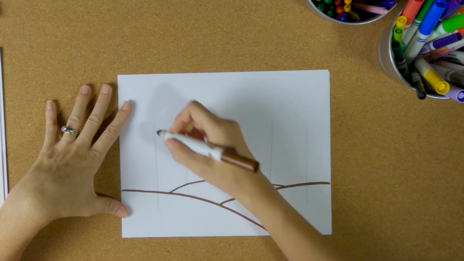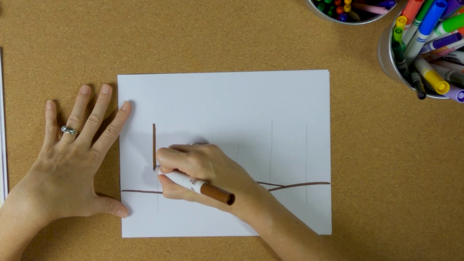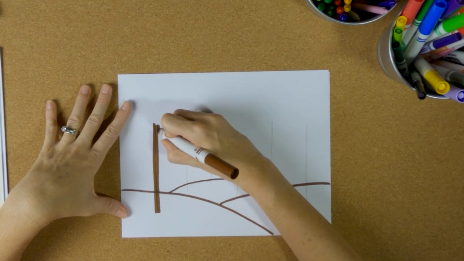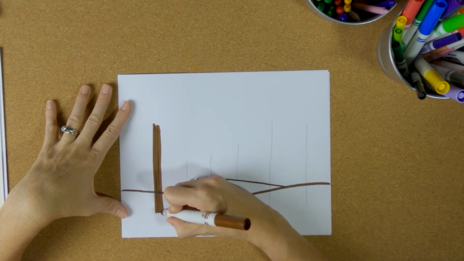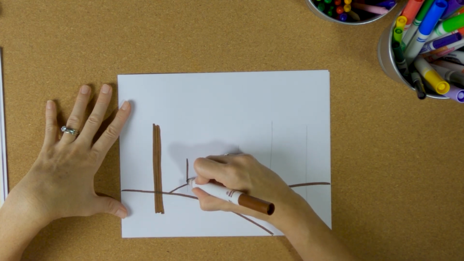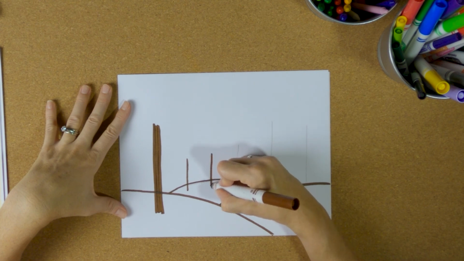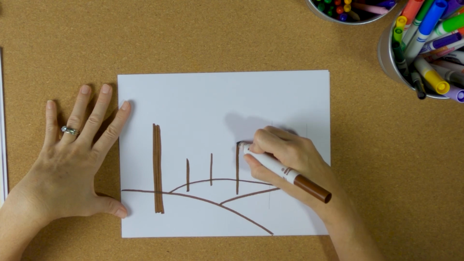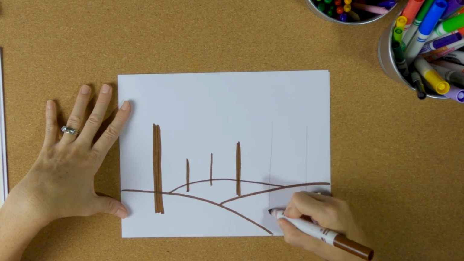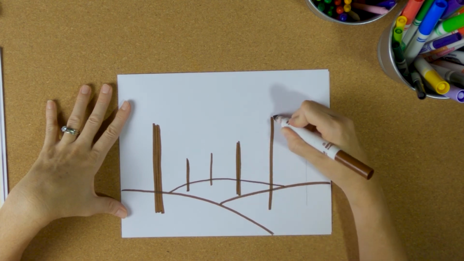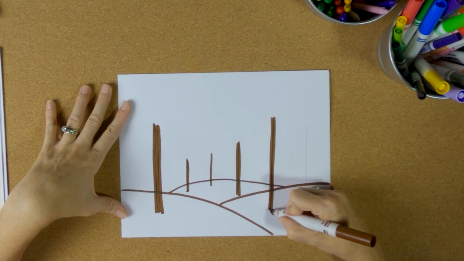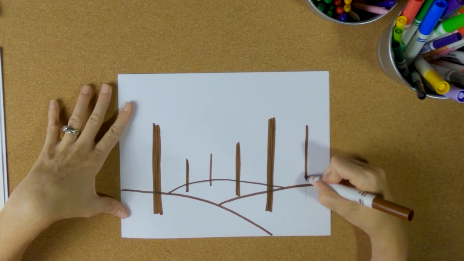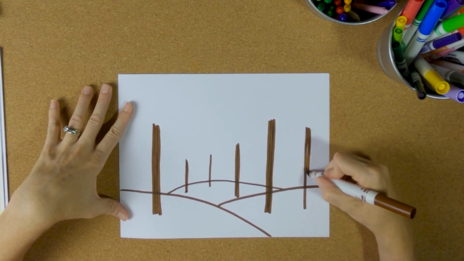Okay, and then I'm going to thicken up those tree lines. That tree's closer to me, so it's going to look thicker than one that's farther away. The one that's farther away is going to be thinner. And this one thicker because it's closer. So the bigger lines are going to be closer to us.